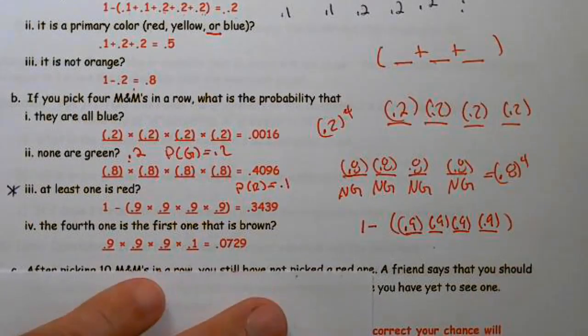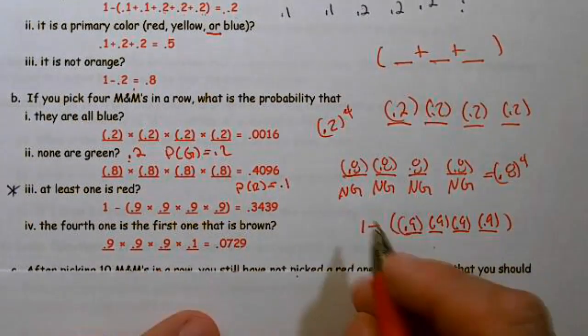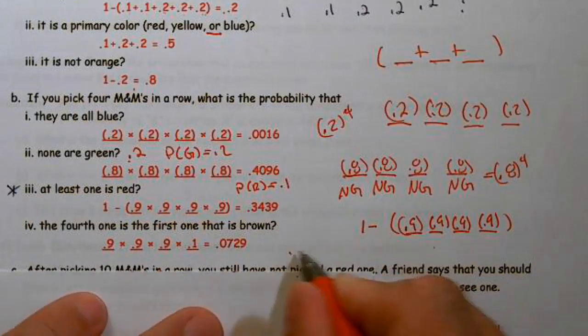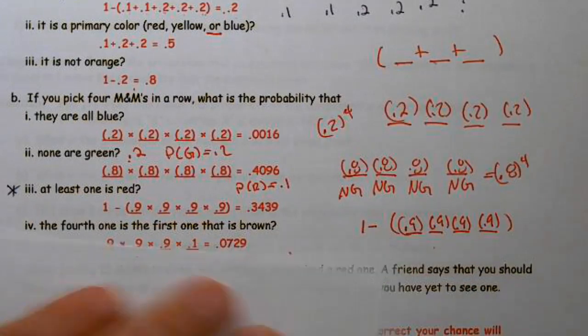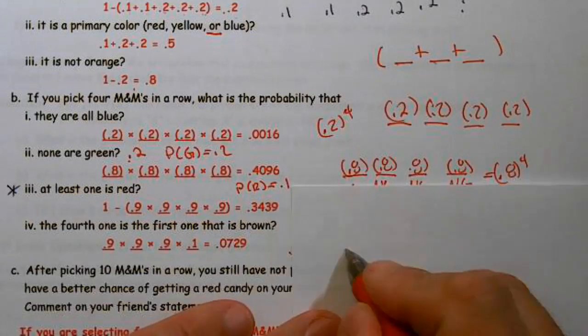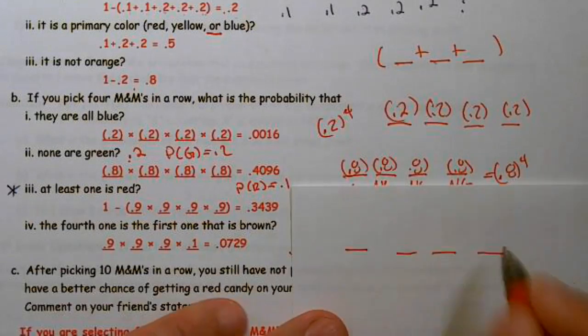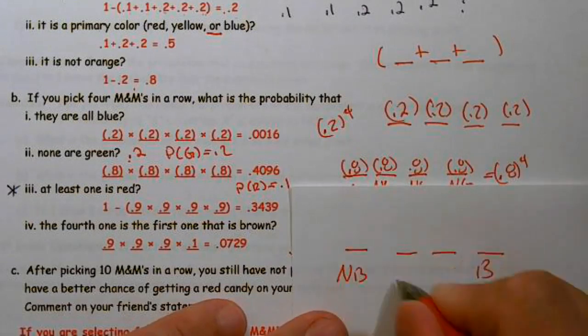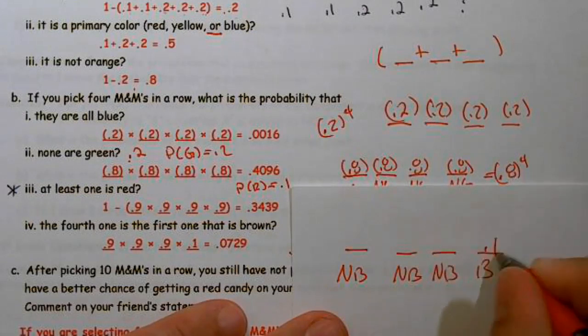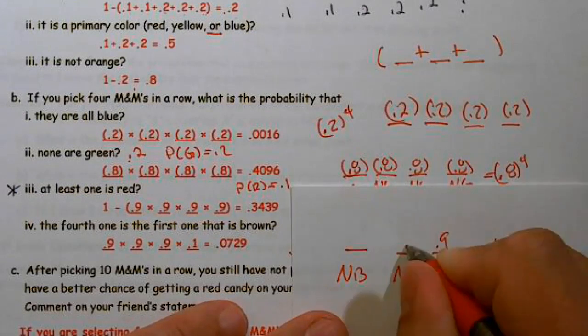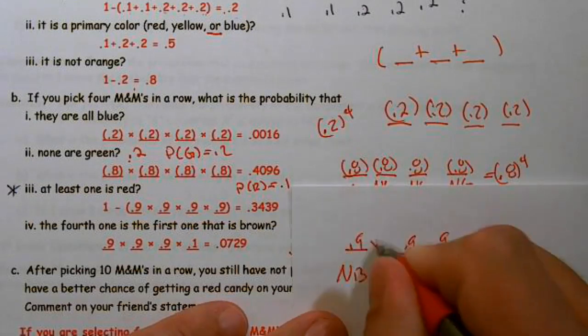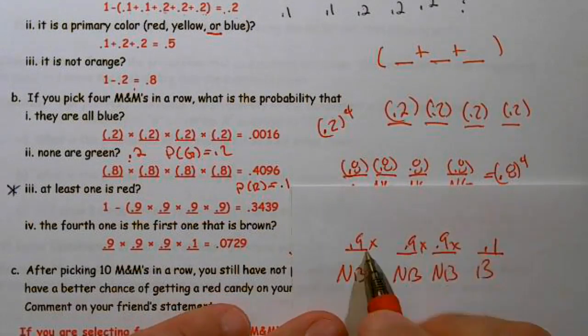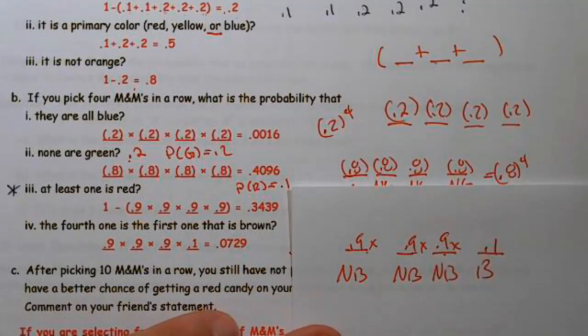And finally, what's the probability the 4th one is brown? Well, that means, I'll do this on a separate sheet of paper, we have 1, 2, 3, 4 blanks. This is not brown, not brown, not brown, and brown. The probability of brown is 0.1. The probability of not brown is 0.9. And since I have to have not brown and not brown and not brown and then brown, I have to multiply those.